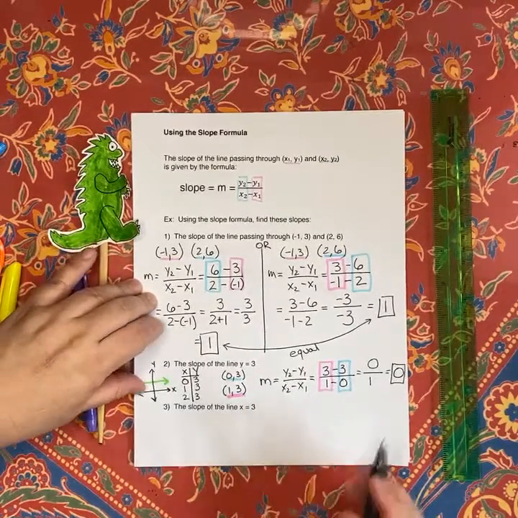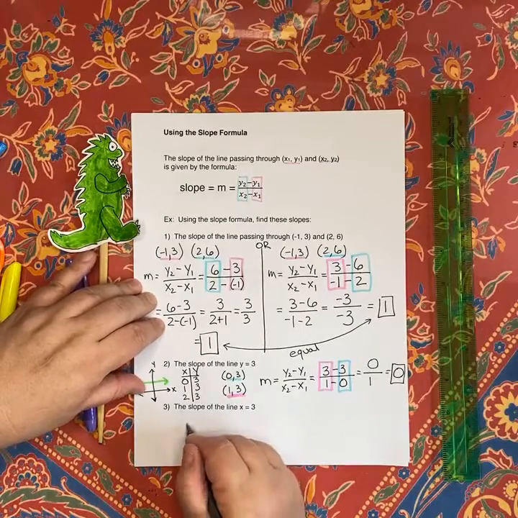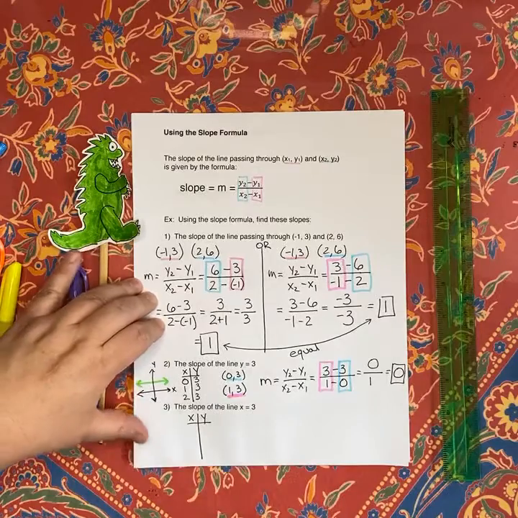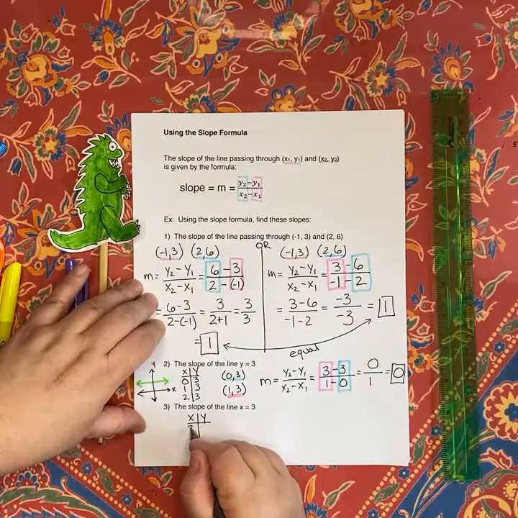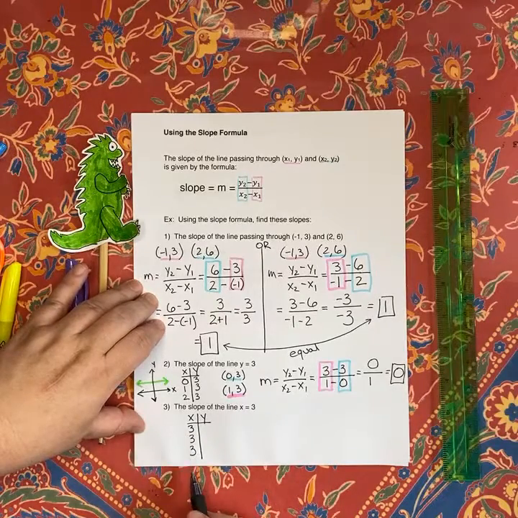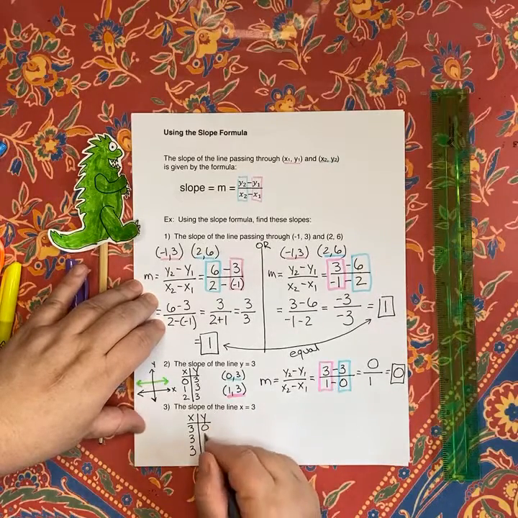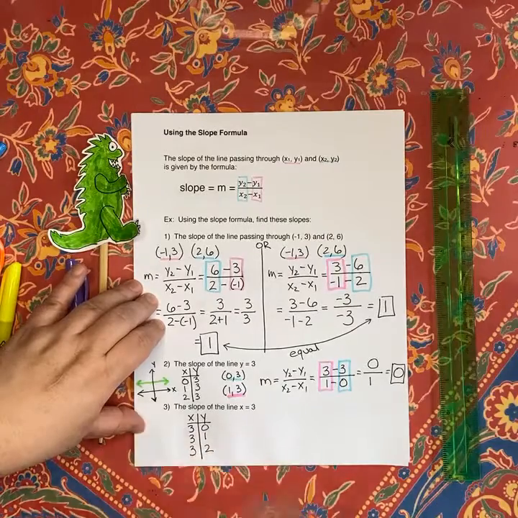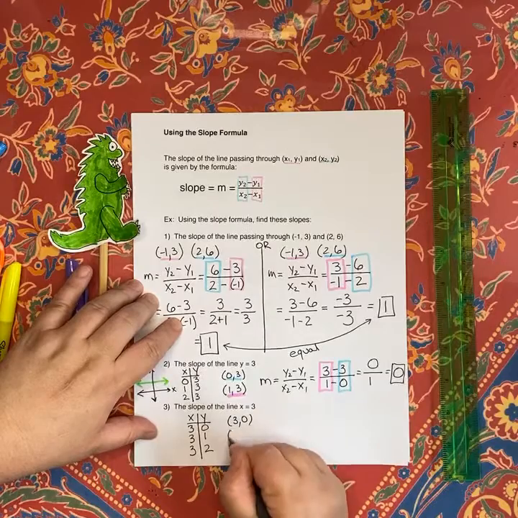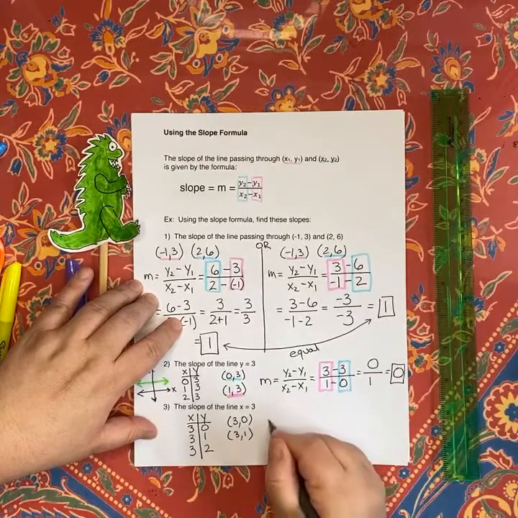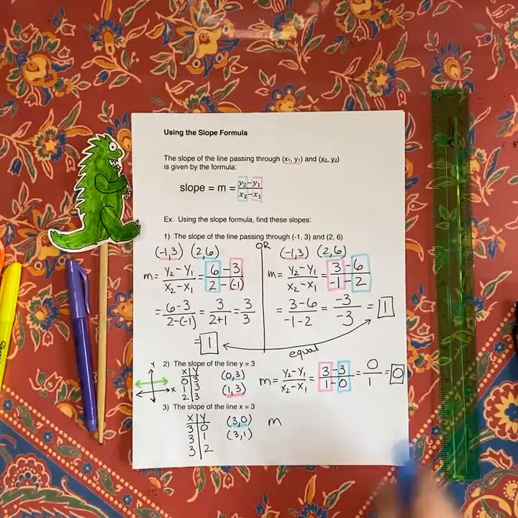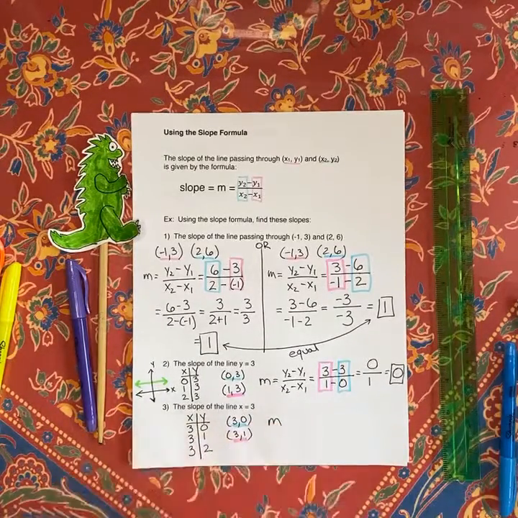Okay, so now let's look at the x equals 3 version. I know, it's so exciting. My cat is very excited. This was a really weird one because it does not matter what y is. X is always 3. So y could be 0, y could be 1, y could be 2. Doesn't matter. So I could come up with a couple points like 3, 0 or 3, 1. I'll go ahead with the blue and the pink again. There's my blue one. Here's my pink one.